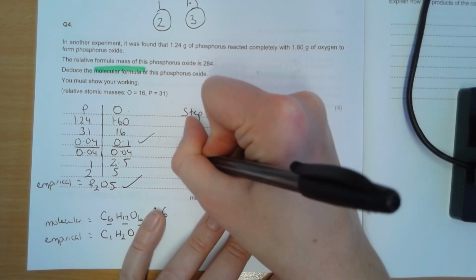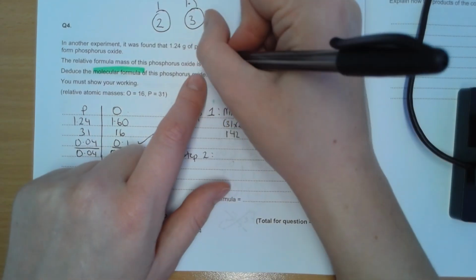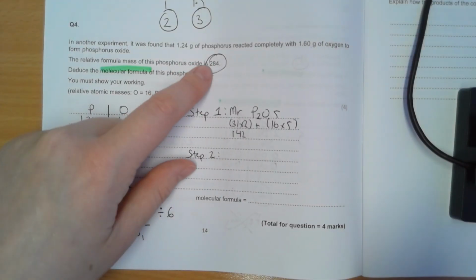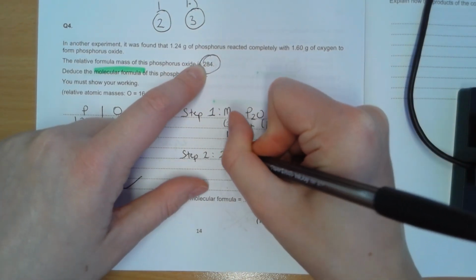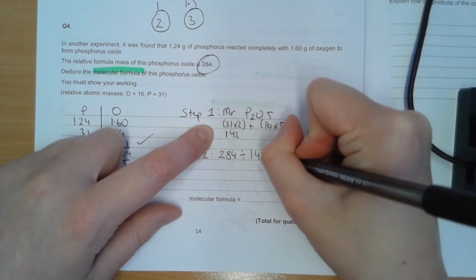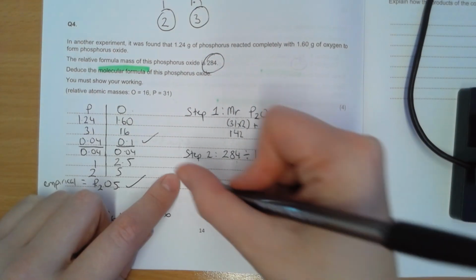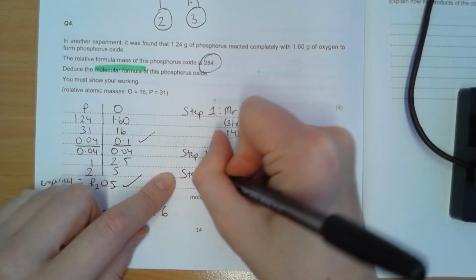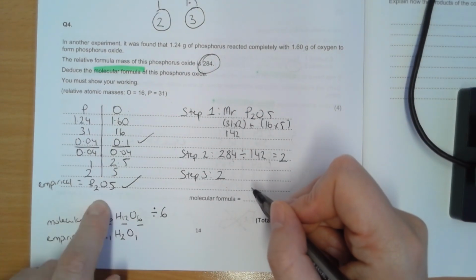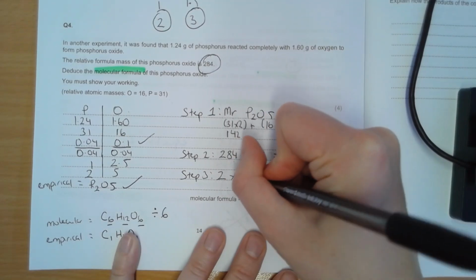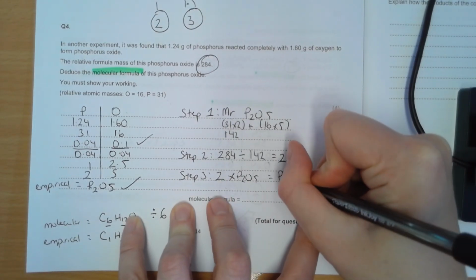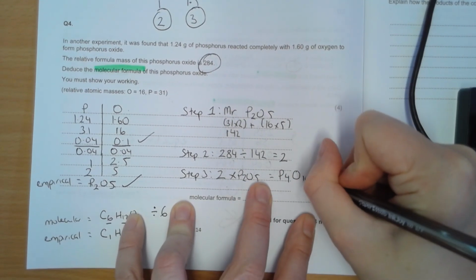In step 2, they're going to give you another number in the question, the relative formula mass of the entire molecule. And you're going to take that number from the question, 284, and you divide by your answer to step 1. You end up with an answer of 2. Step 3, you take your answer for step 2 and you multiply it by the empirical formula, P2O5. You end up with 2 times 2 is 4, P4, 2 times 5 is 10, O10.